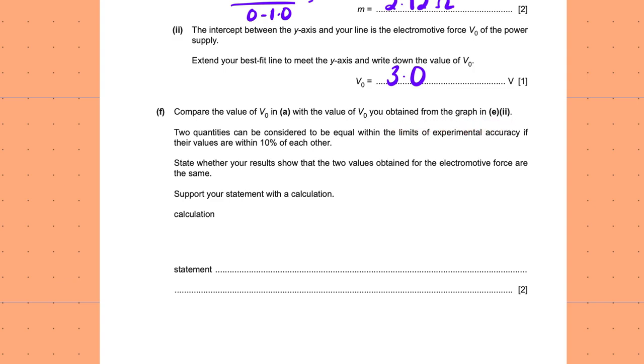Now, compare the value of V0 in A with your value of V0 that you obtained from the graph in E2. Now, this is where the theory can help you out. Because you know that you were measuring the EMF of the power supply, that's why we knew that that one was 2.9 volts. This one that we found out is 3.0 volts. Now we need to show whether these are within each other's limits or not. So again I need to do the 10% calculation. 10% of 2.9 is 0.29.